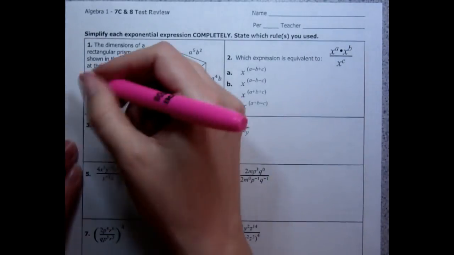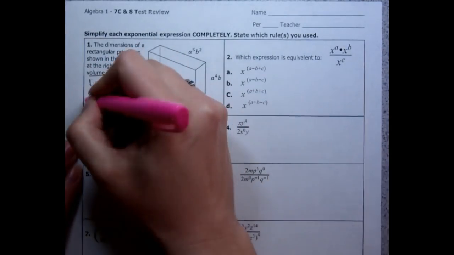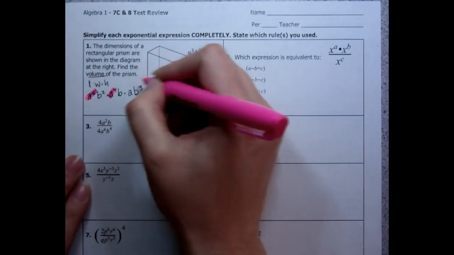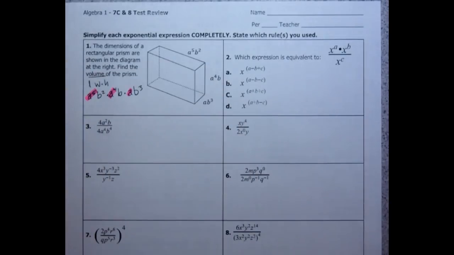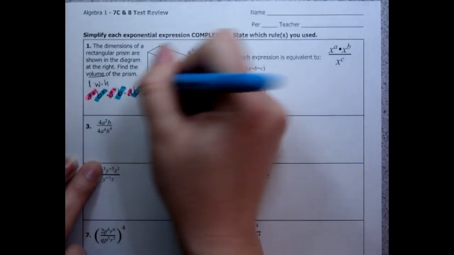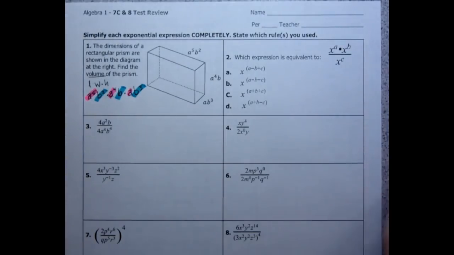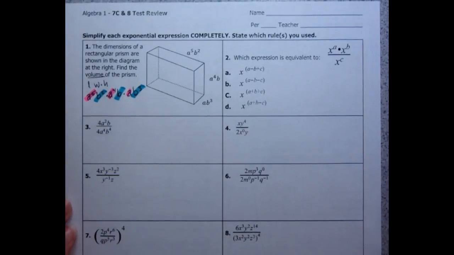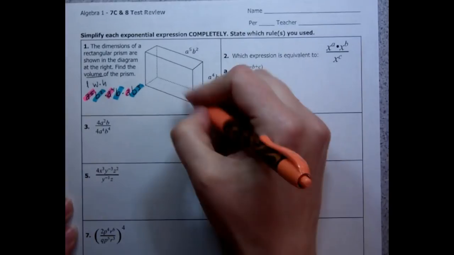Okay, so I'm going to highlight all the a's in pink. I'm going to highlight all the b's in blue. Okay, so this is all being multiplied. In other words, this is our allies rule.